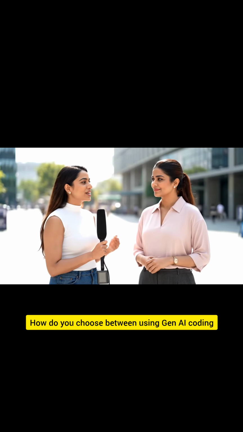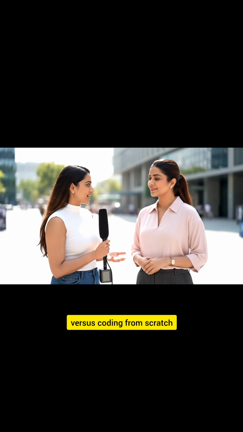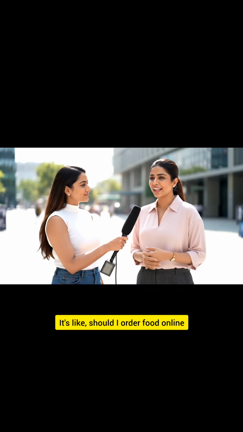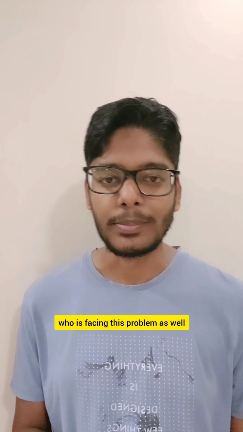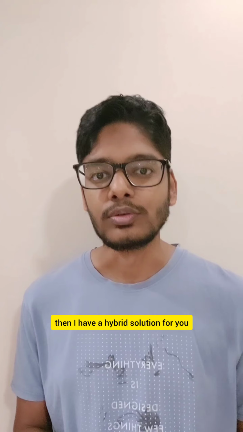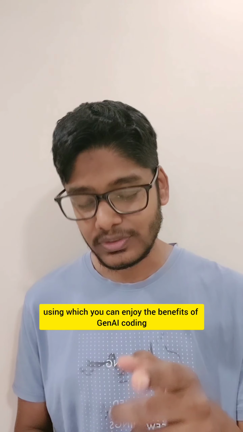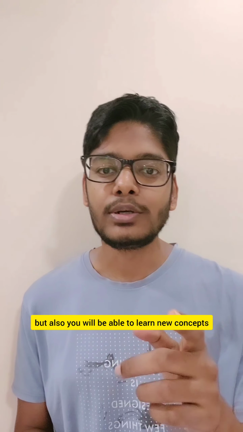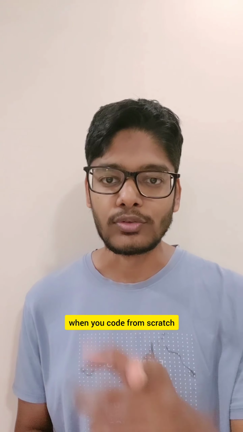How do you choose between using GenAI coding versus coding from scratch? It's like, should I order food online or cook something today? If you are someone who is facing this problem as well, then I have a hybrid solution for you, using which you can enjoy the benefits of GenAI coding, but also you will be able to learn new concepts just like you do when you code from scratch.